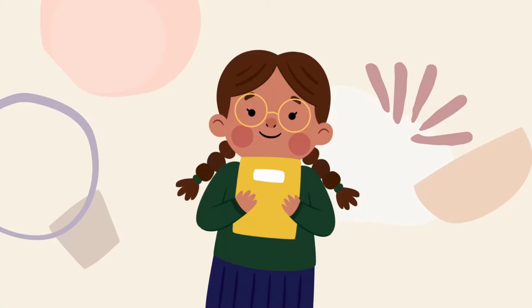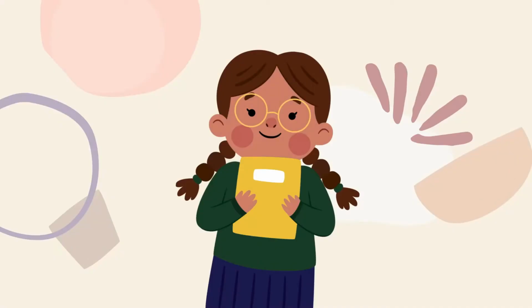He walk. He walk. He walks. Correct. He walks.